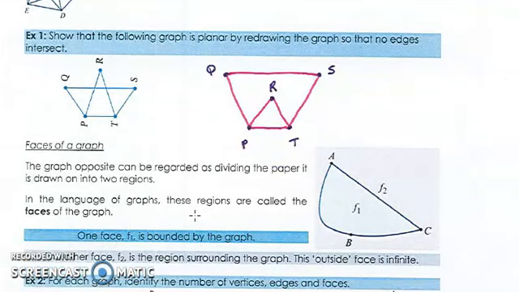Okay, so we'll look at this example here. Example 1: show that the following graph is planar by redrawing the graph so that no edges intersect. There are different ways that you can do this. A really simple way to make this graph planar is, again, pretend that all of these vertices are pins and all the edges are strings. Take this pin R out and plunk it into the middle here so it becomes planar. Really simple. So go ahead and copy this one out. Just make sure that you still label your vertices when you're copying that.